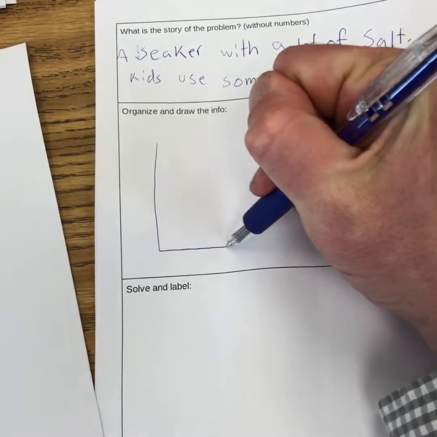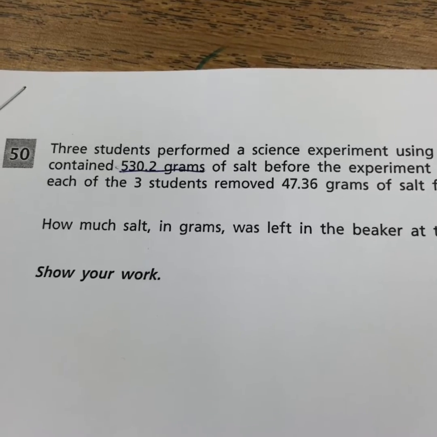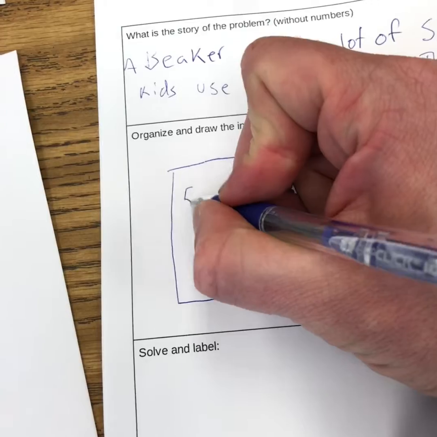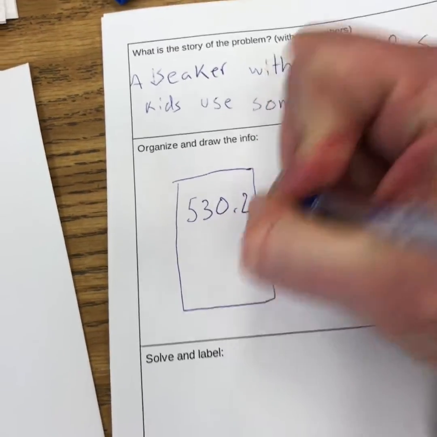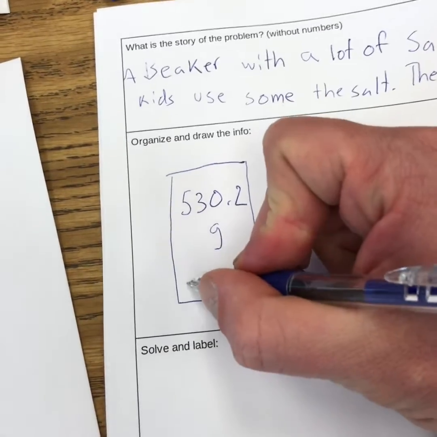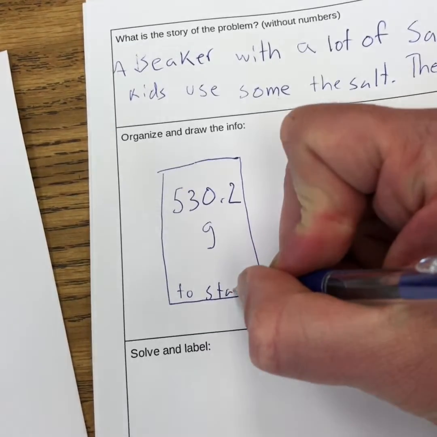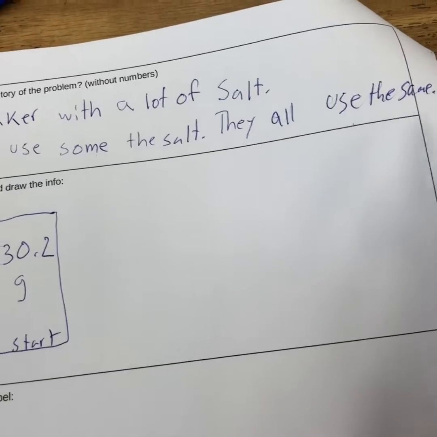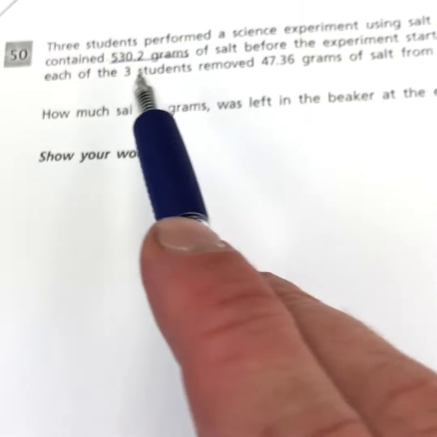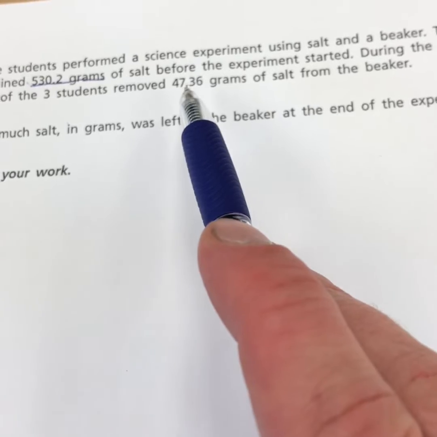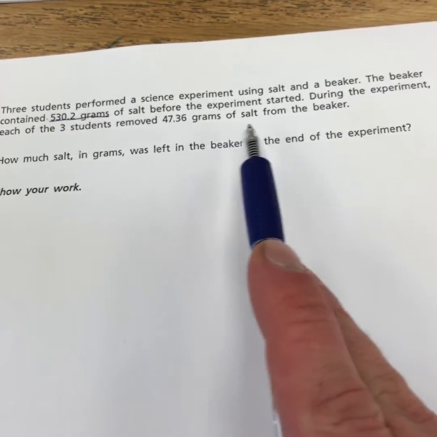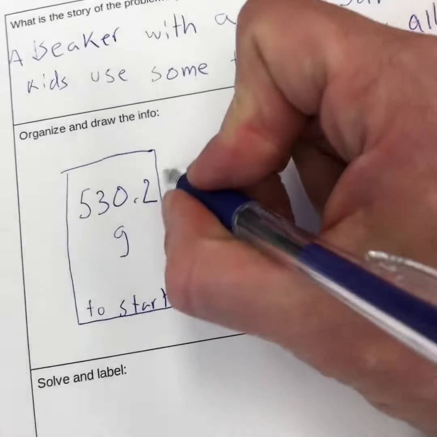Oh, okay. So now as I go to organize it, I have my beaker, right? And there's 530.2 grams. And I'm gonna just write to start. And then kids use some of the salt. They all use the same. Oh, so 3 students removed 47.36 grams of salt. So then I could do it like this.